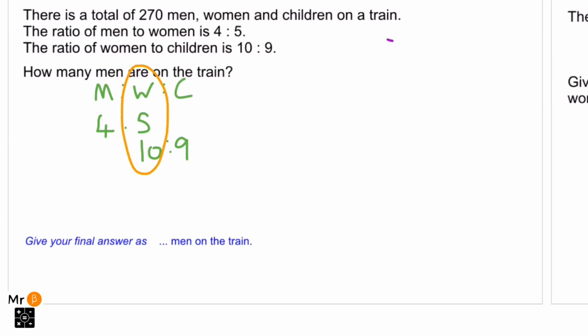So we are finding out the lowest common multiple of 5 and 10. So here our lowest common multiple is 10. Note that we didn't multiply our numbers together this time. 50 would be a common multiple. 5 times 10 is 50. However, it's not our lowest. So like I said earlier, that rule doesn't always work.